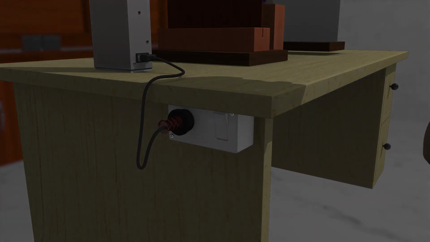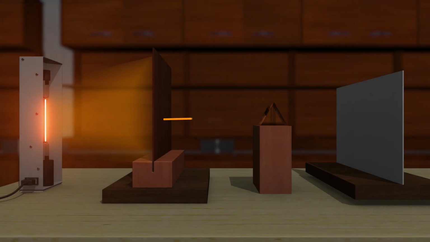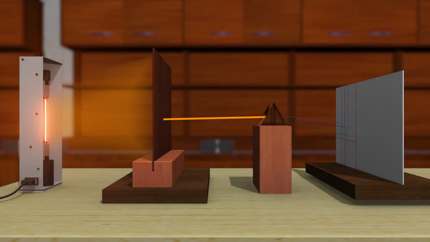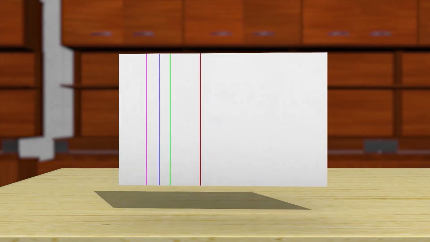When the switch is on, hydrogen gas in the discharge tube gets excited and the light emitted is viewed through a grating and prism respectively, forming a diffraction pattern on the screen. Here, the pattern obtained on the screen represents the spectrum of hydrogen.